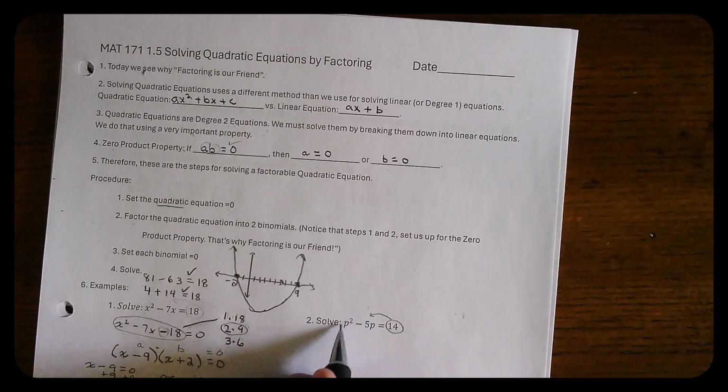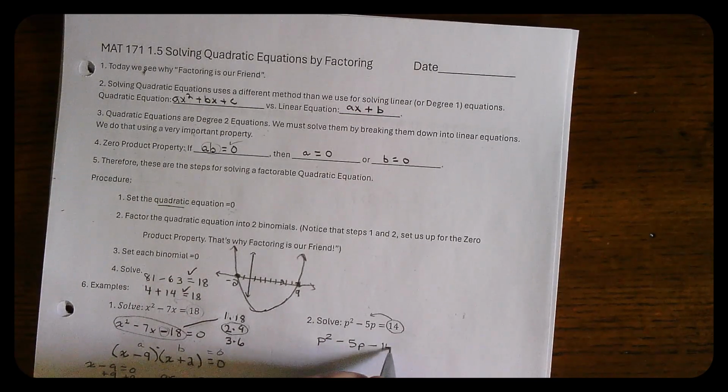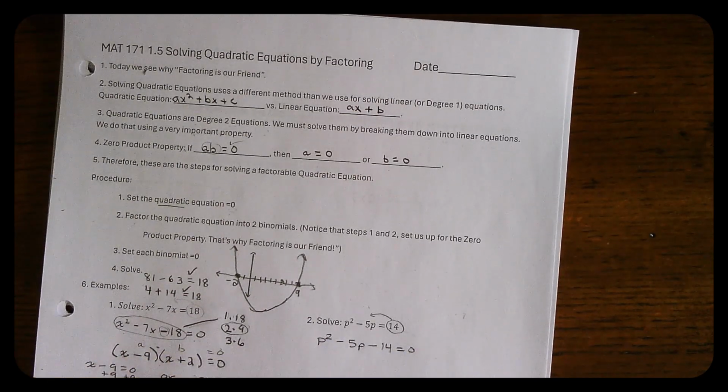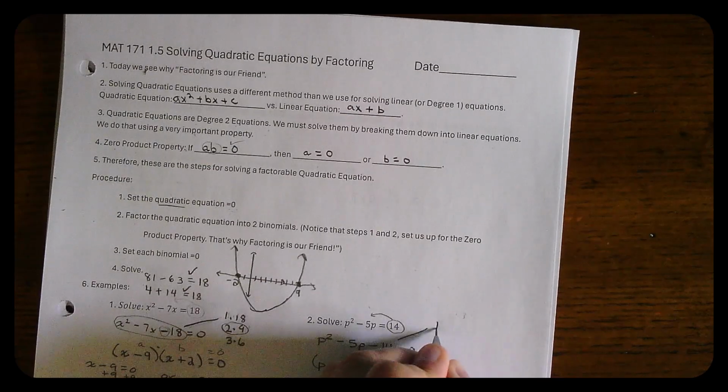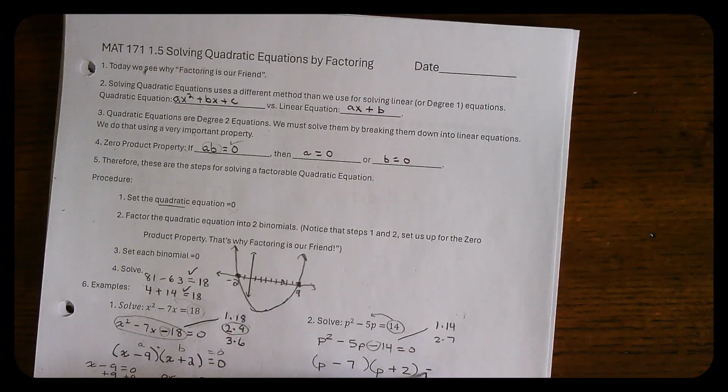We notice it's quadratic. See the p squared? You got to start looking for that. So we set it equal to 0, and then we're going to factor. Since it's just p squared, we know it's p. And the factors of 14 are 1 and 14, 2 and 7, that subtract to be a -5: -7 and +2.